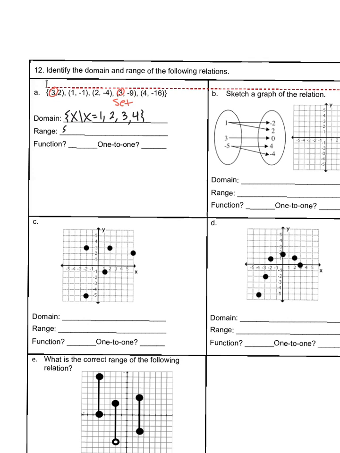The range, same thing, but I'm going to use Y values this time. Okay, is it a function? Well, we already know that we have a repeating X value of 3, so no, it's not a function. And is it one-to-one? Well, it can't be one-to-one if it's not a function, so no.